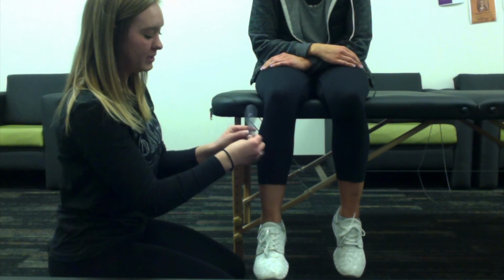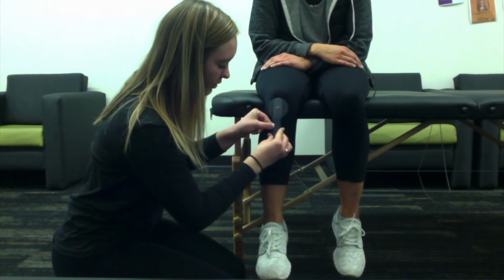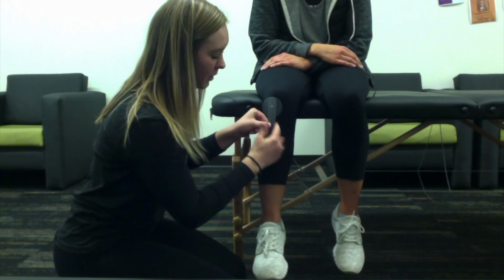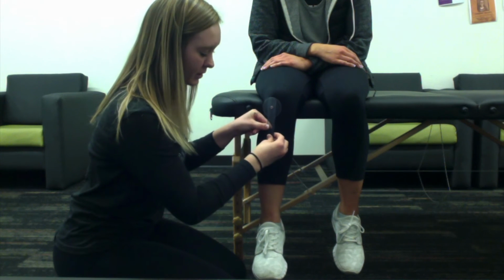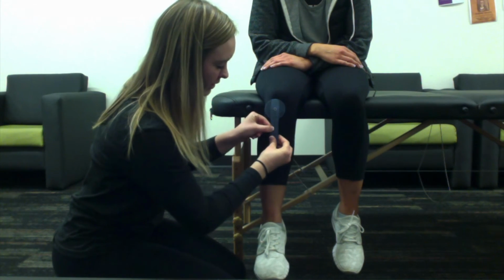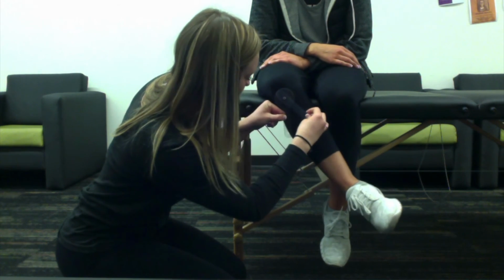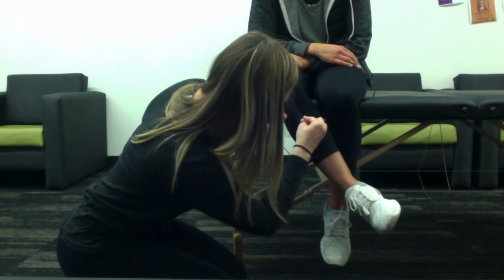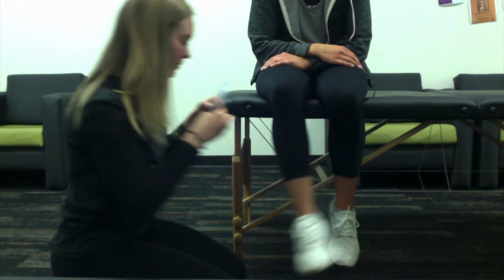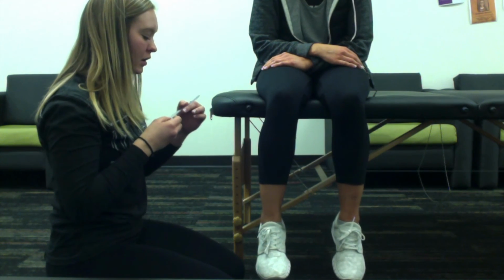patella, with the stationary arm staying perpendicular to the floor and the mobile arm moving along the anterior aspect of the tibia. Instruct your partner to externally rotate at the hip. She was able to perform 30 degrees of hip external rotation. Hip external rotation's normal is 45.